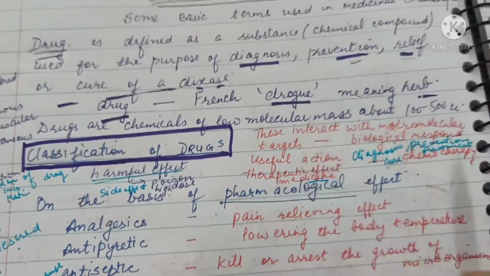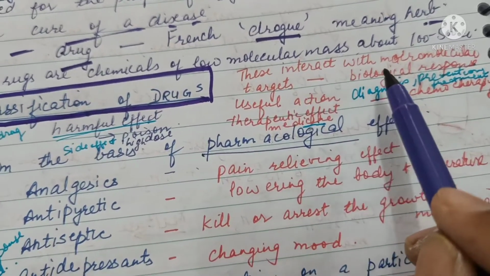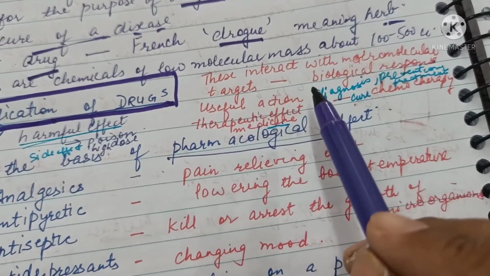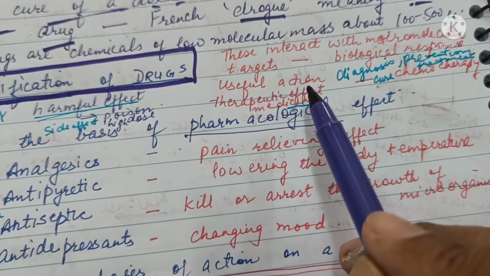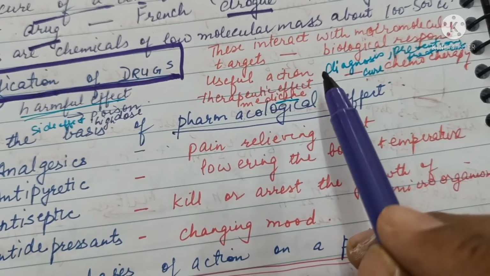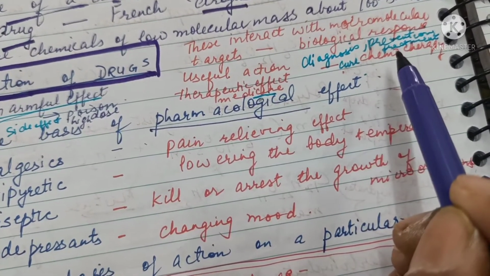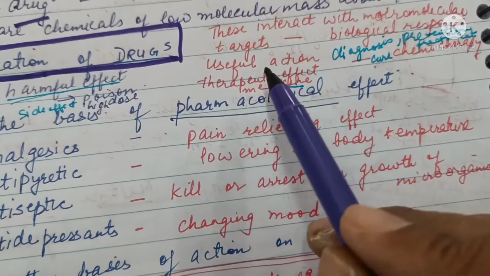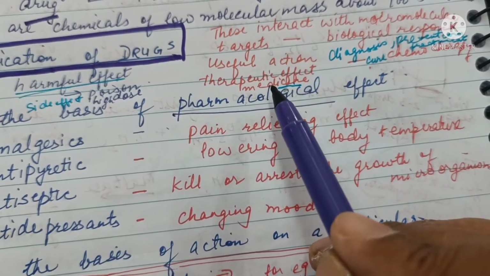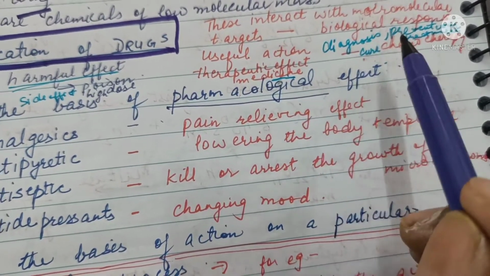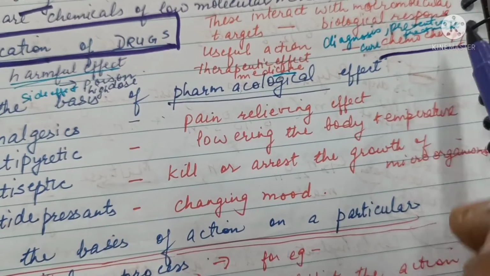Drugs are chemicals of low molecular mass, about 100 to 500 units. These interact with macromolecules and produce biological response within the body. That response is a useful action. The drug can be used for diagnosis, prevention, cure, and treatment of disease. The effect is called therapeutic effect, and the drug is called medicine. The process of treating a disease with the help of medicine is called chemotherapy.